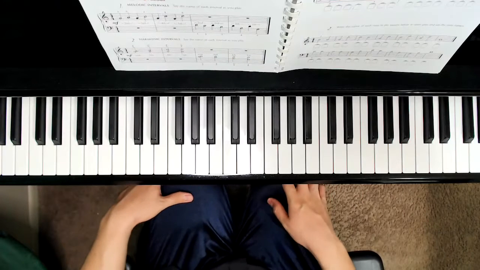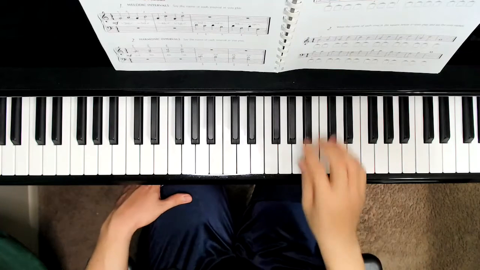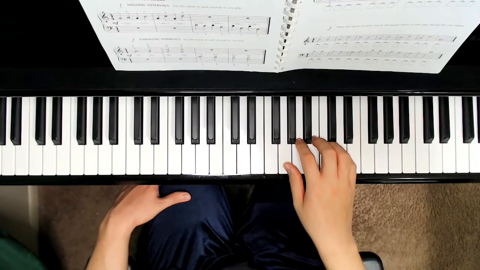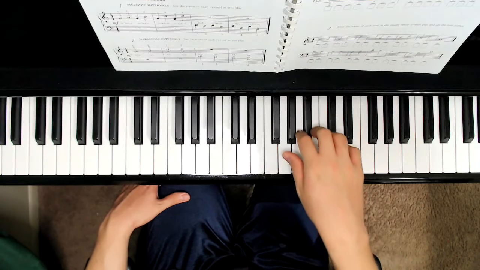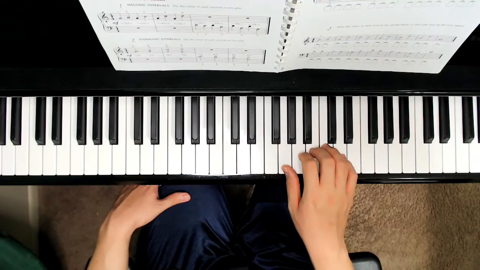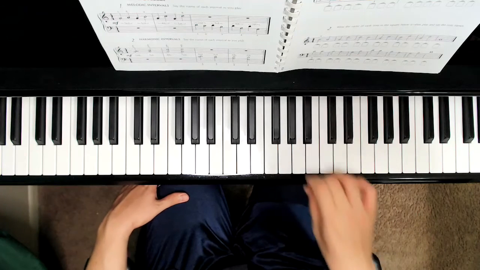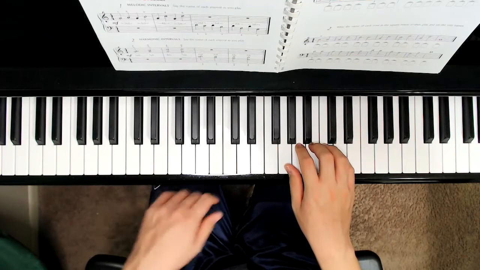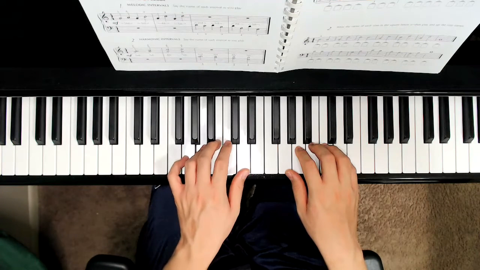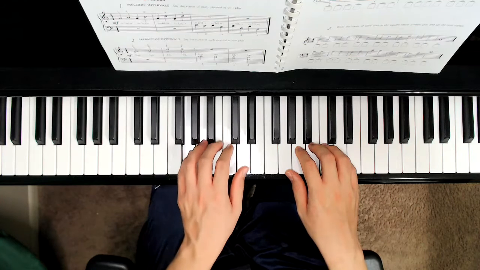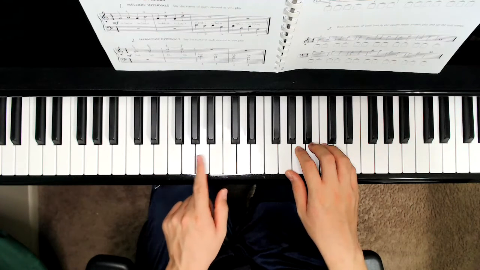Number 1. Intervals in G position, melodic intervals. What we're going to do is say the name of each interval as you play. So G to A is a second, G to B, third, G to C, fourth, G to D, fifth. Very nice. And now let's go ahead and do the left hand. We have D, C, second, D, B, third, D, A, fourth, going down, D to G is a fifth. And we have 1, 2, 3, 4, 5.